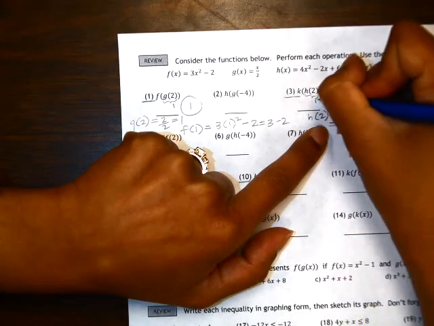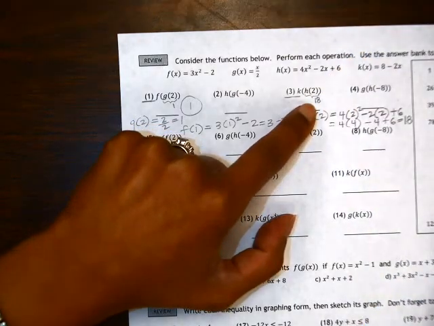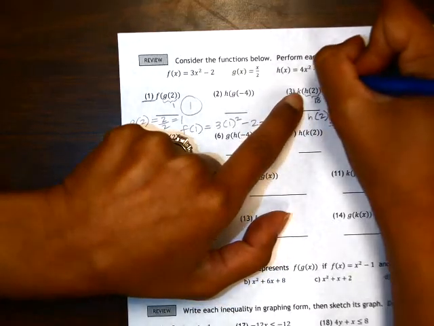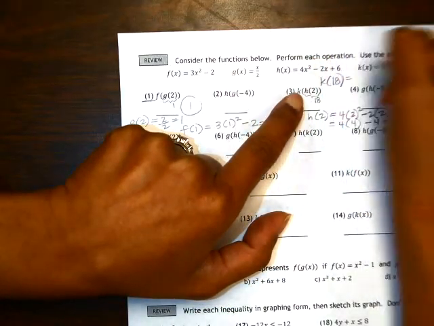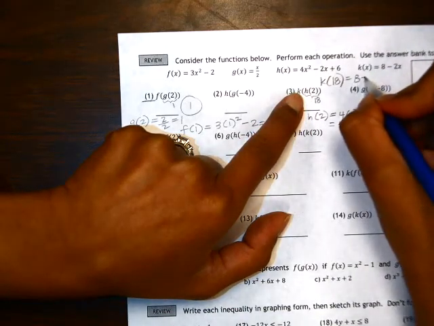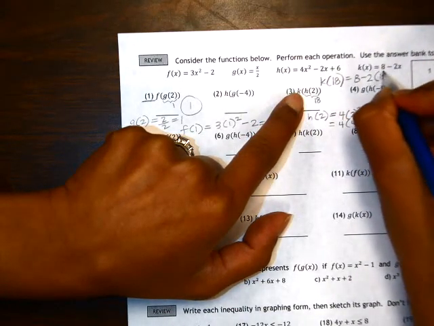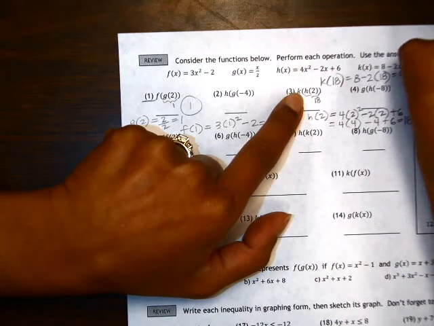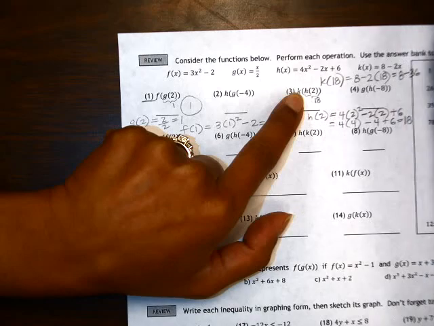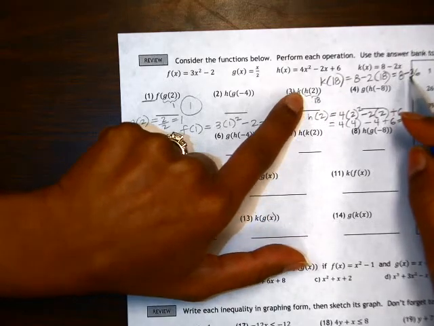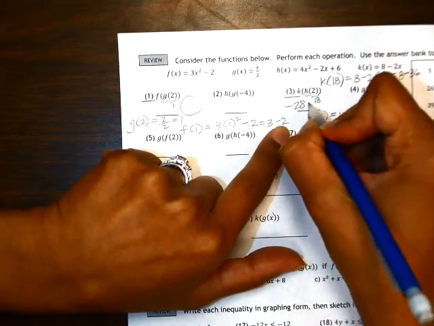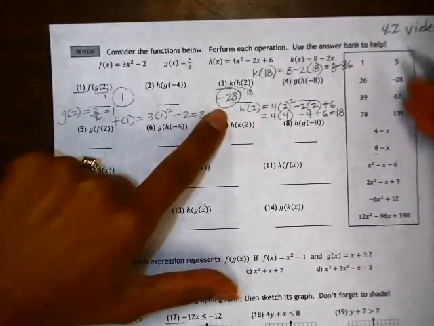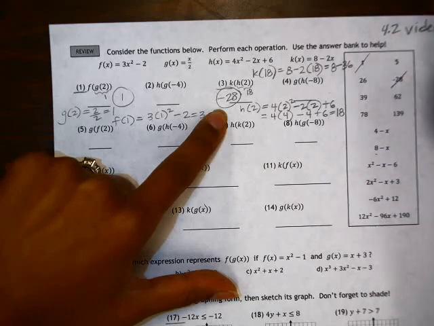This h of 2 is equal to 18, so now I can take that value and plug it into function k. So k of 18 is equal to 8 minus 2 times 18. This is 8 minus 36, which is equal to negative 28. And as you do these, you can cross your answers out here in the answer box. So we've used 1 and we used negative 28.